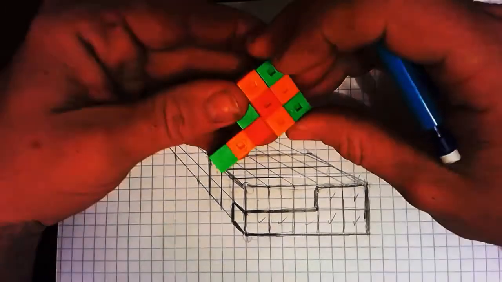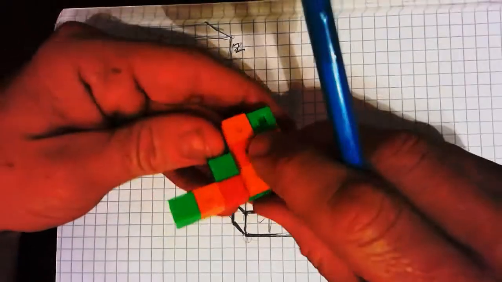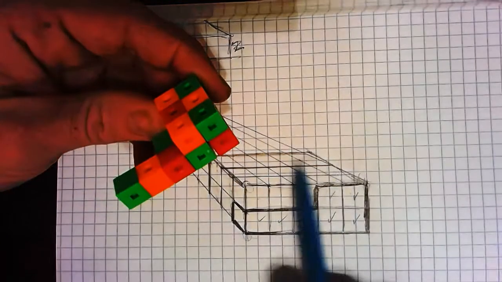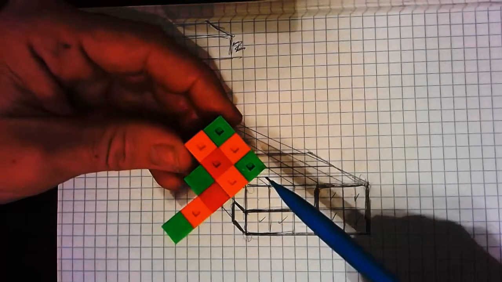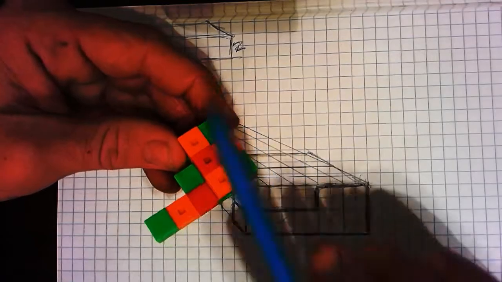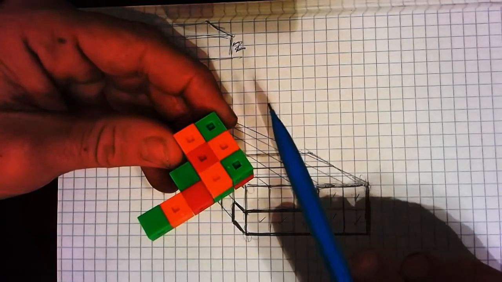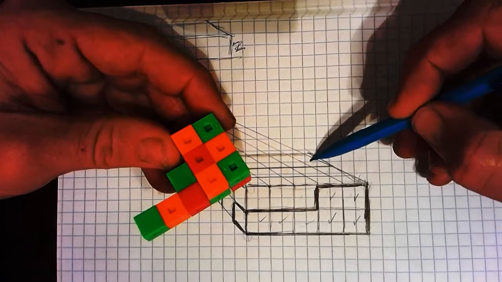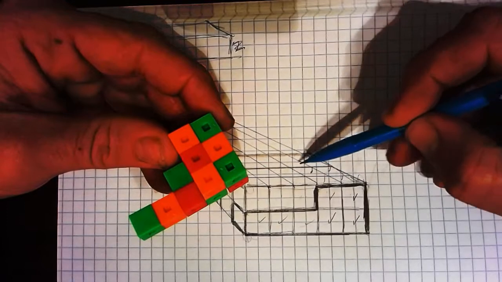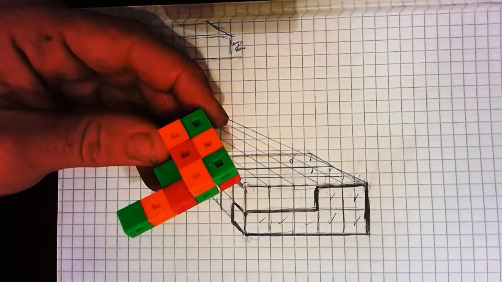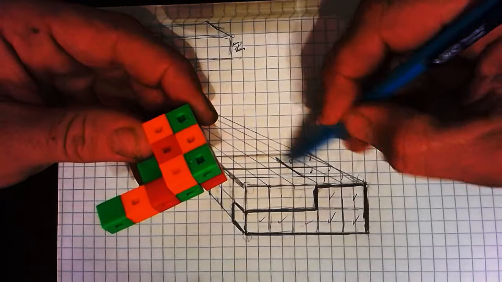And then we look at the top. So for the top, which of these squares would be touched by the actual object? And it would be these back six all the way to the right. So it would be this one, this one, this one, and this one, this one, and this one. And so I outline that entire part of it.